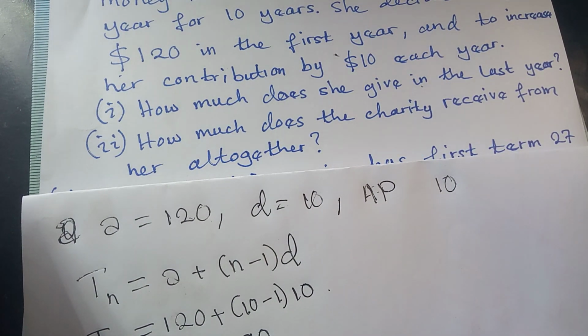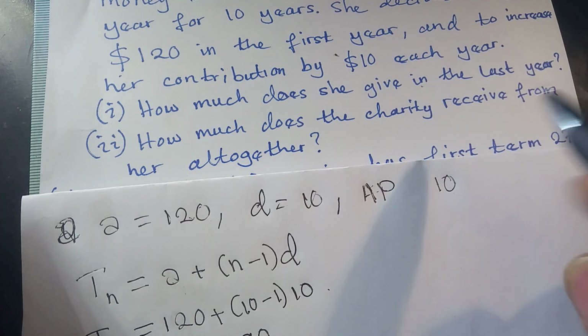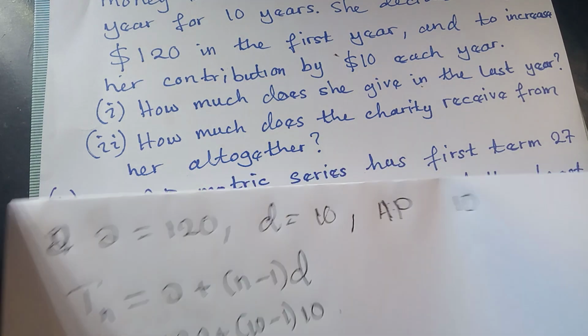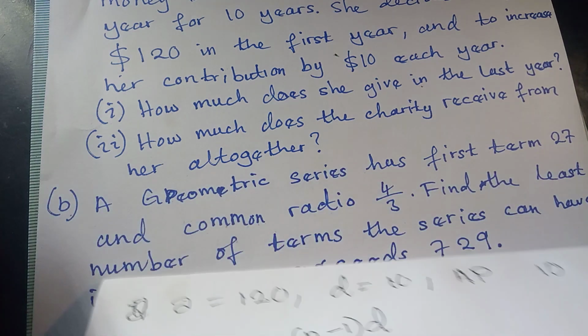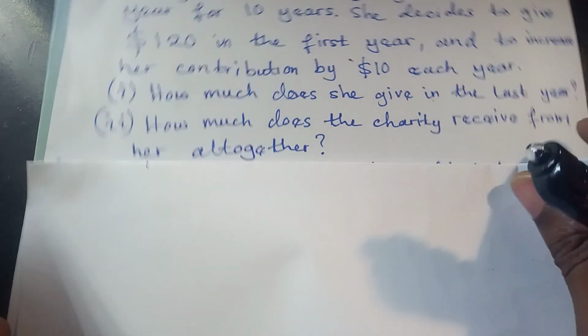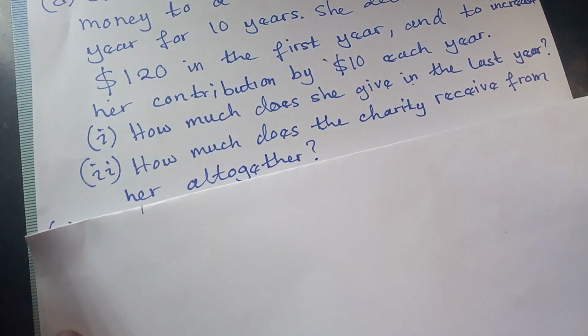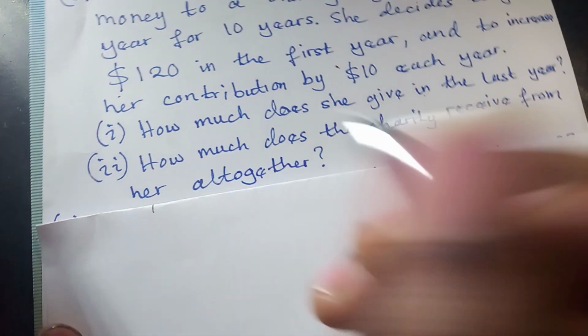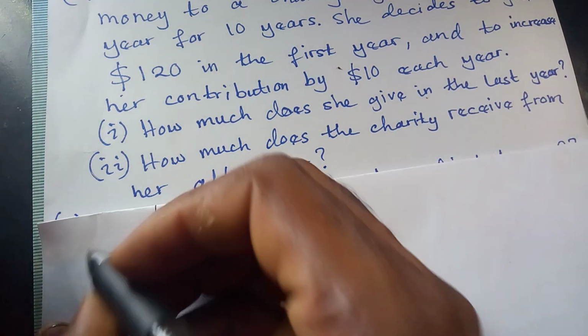So now, how much does the charity organization receive from her altogether? In short, what the question is asking you to do, as you may have guessed, is to find the sum of the first 10 terms, so to say.